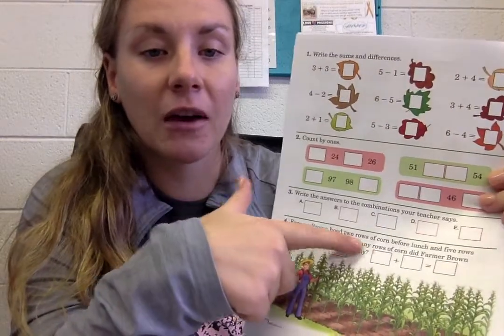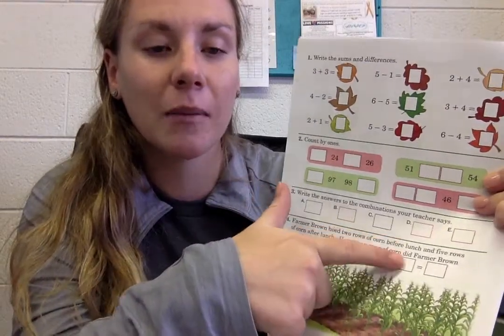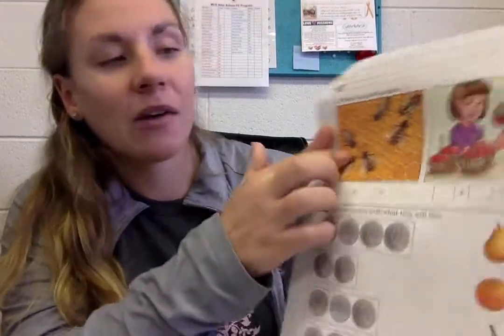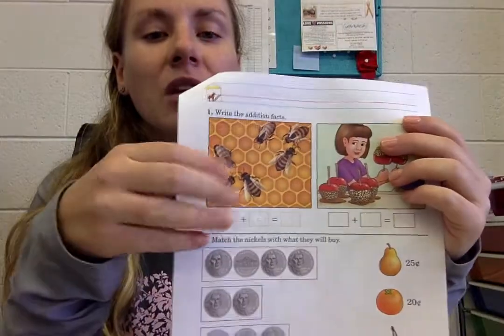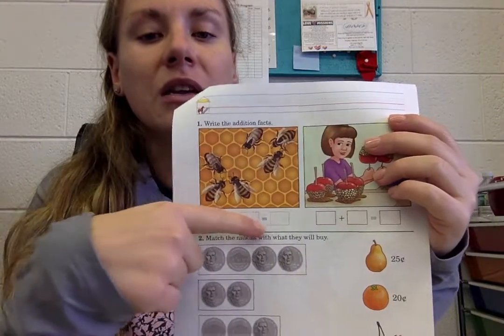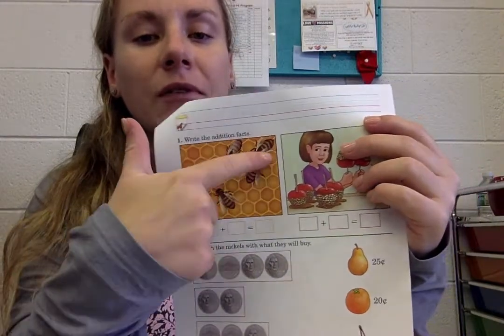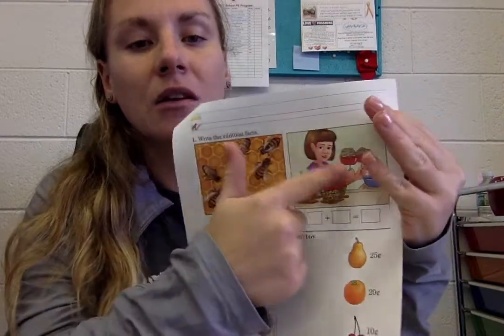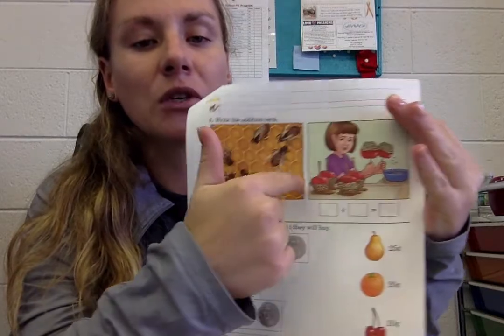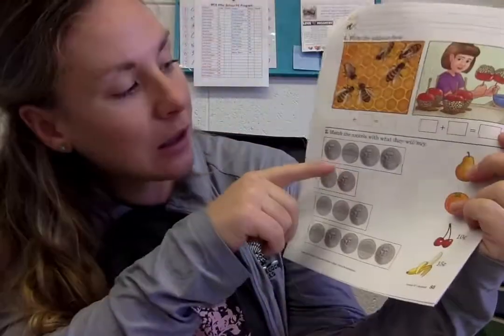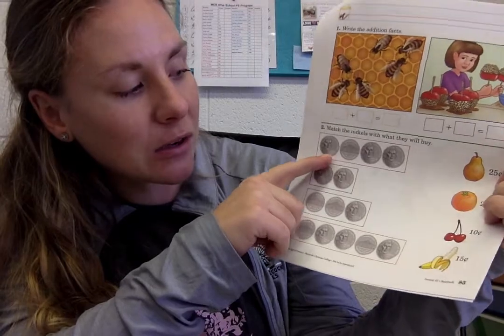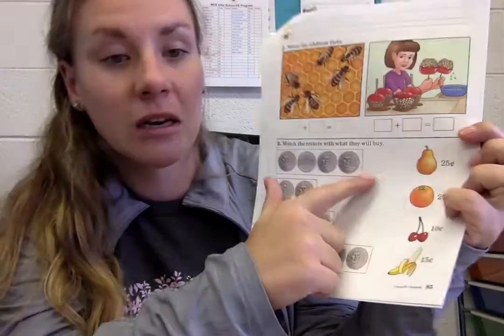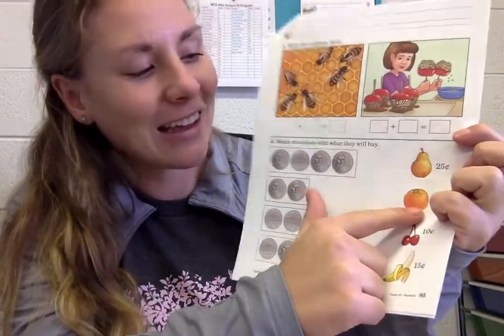So they'll have to figure out how many he did before lunch, how many he did after lunch, and how many altogether. On the back, you have again the pictures, so they have a group of 3 and a group of 3. 3 plus 3 equals 1, 2, 3, 4, 5, 6. And then same here, you have a group of 4, a group of 2. How many is that altogether? And then again, you're going to have to match the nickels. So this is 5, 10, 15, 20 nickels. 20 cents goes to the 20 cents orange.